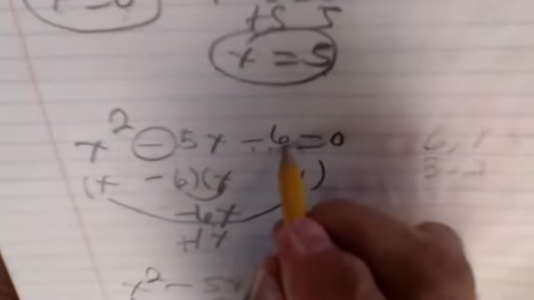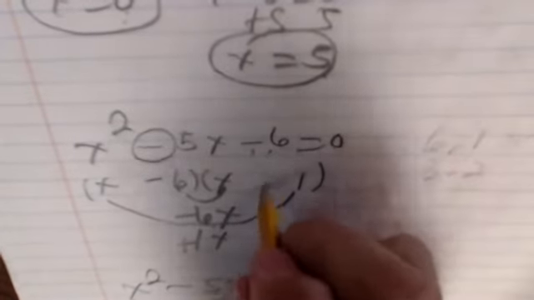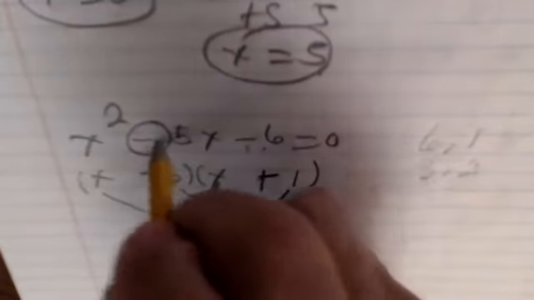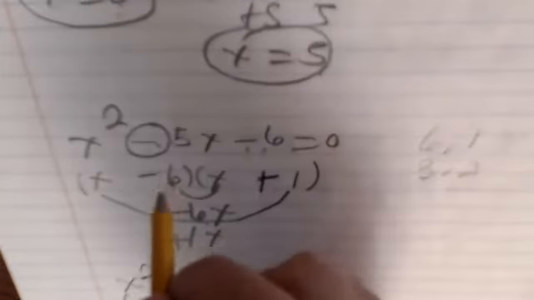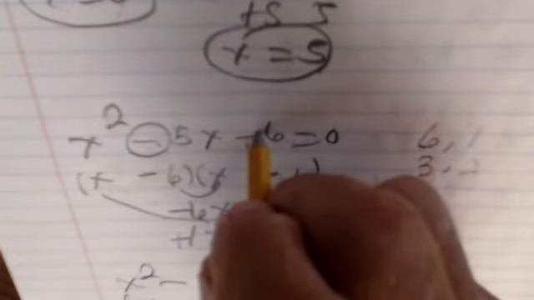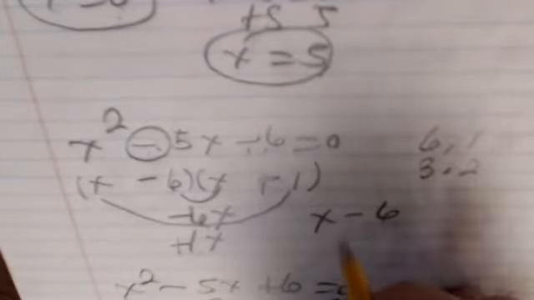I'm going to use the 6 and 1 because I looked far enough ahead to see that I had to do that. Because if I use 6 and 1, I get minus 6 and a plus 1. That would give me my minus 5. Now, minus 6 times plus 1 gives me my minus 6. Is that right?